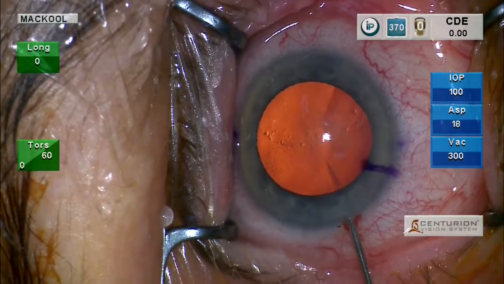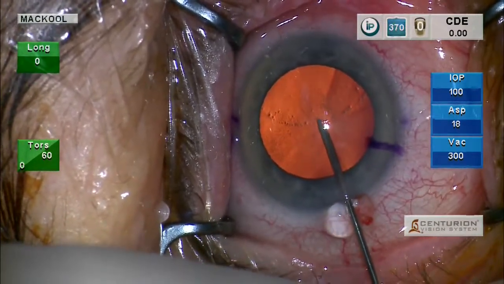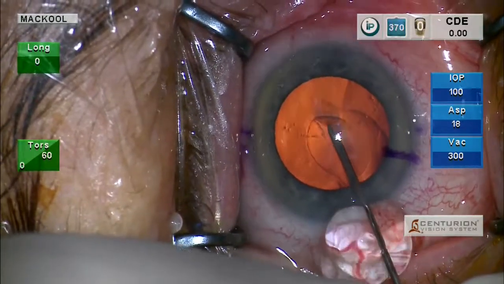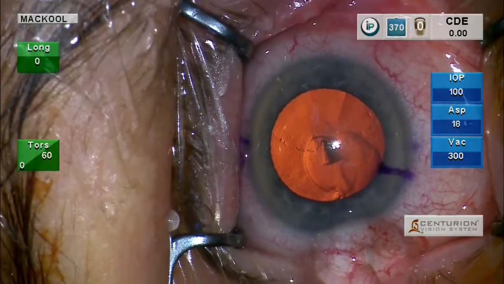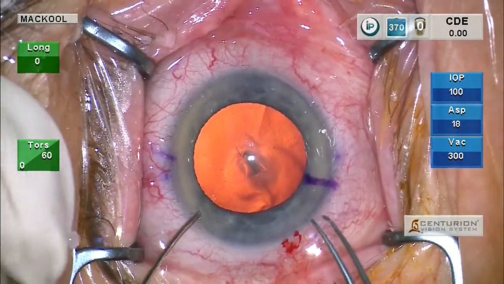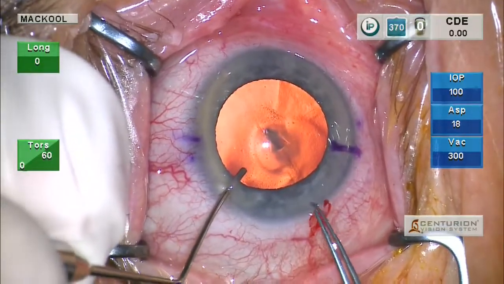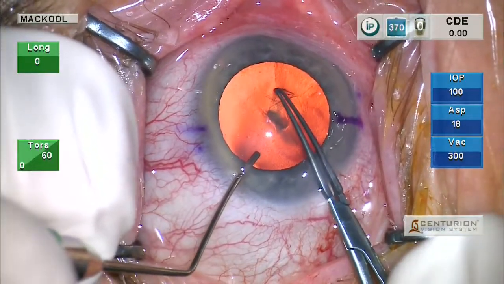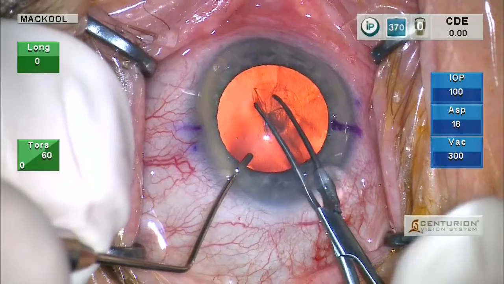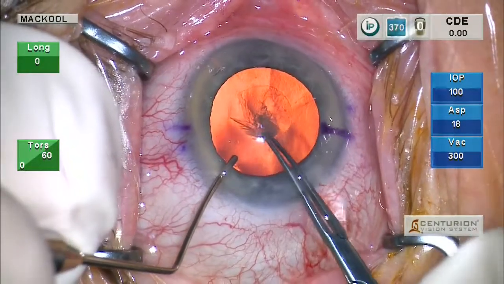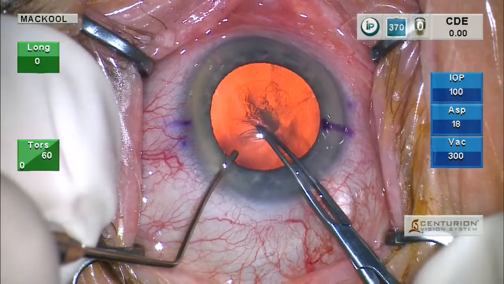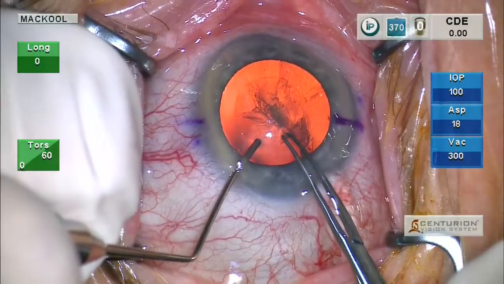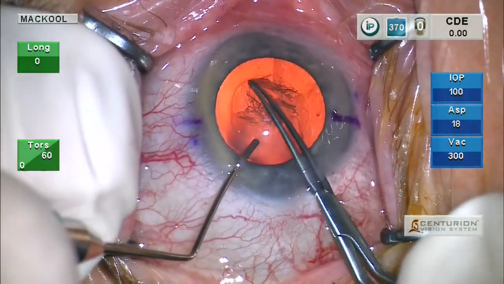So we filled the eye with Visco. Now I'm putting in some Provisc, and I'm going to incise the anterior capsule as you just saw me do there. And now I'm going to position the globe with the side port instrument and perform the capsulorhexis. What I'm doing is I'm just following the pupillary margin. So I get a fairly uniform capsulorhexis there.